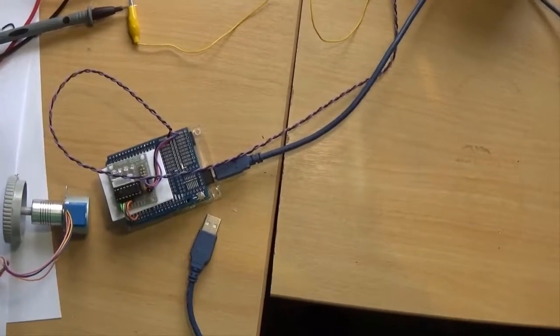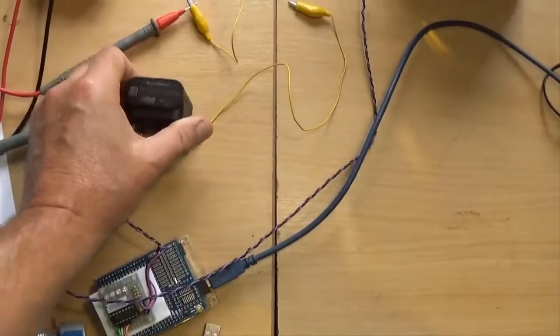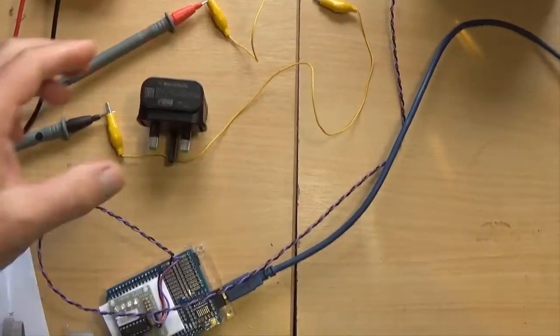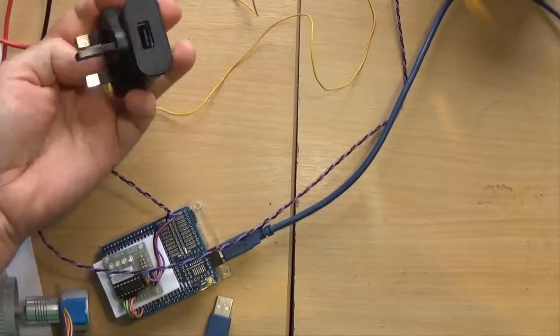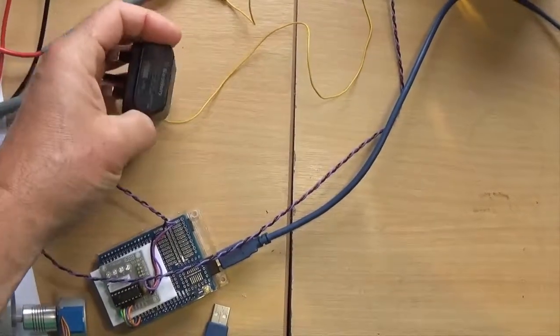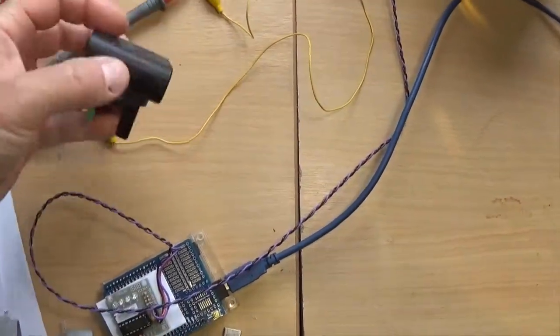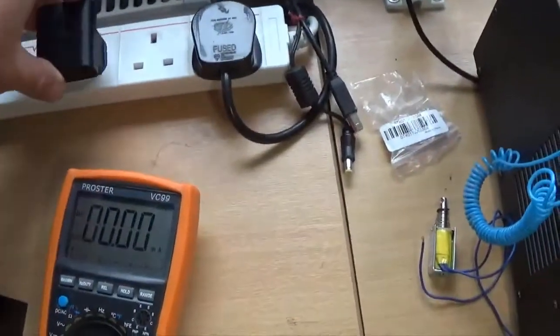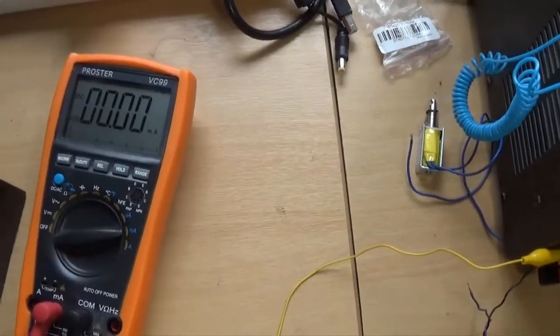Okay, so call me Mr. Paranoid, but I've decided I'm going to power the Arduino off this, which is a BlackBerry phone charger, so I shan't be needing that to charge Blackberries anymore, for sure. So we shall plug this in over here.